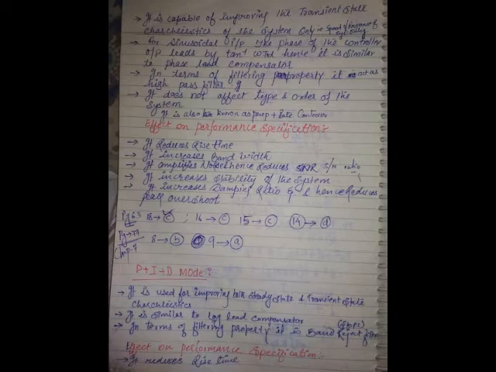Second point. For sinusoidal input, the phase of the controller output leads by tan inverse omega TD.